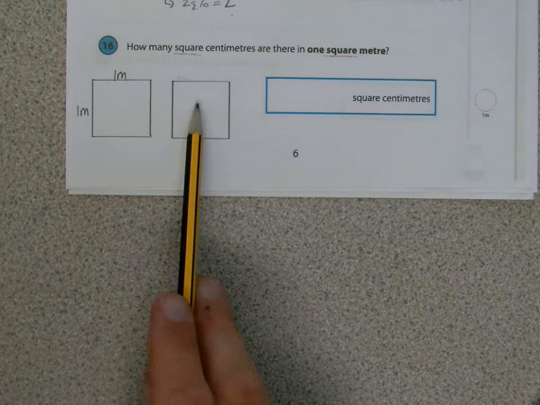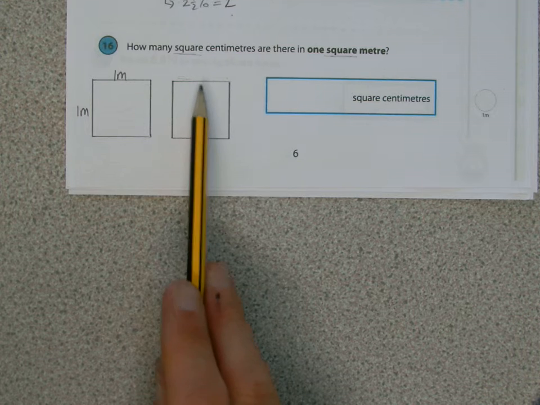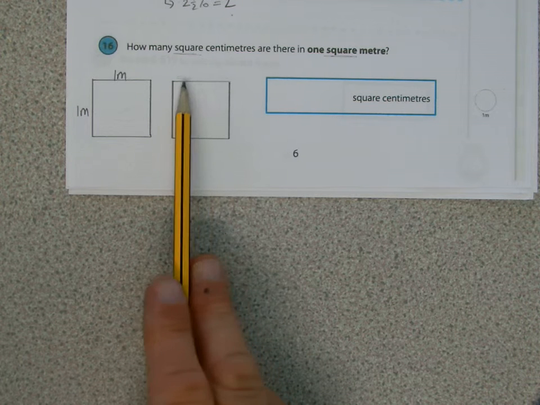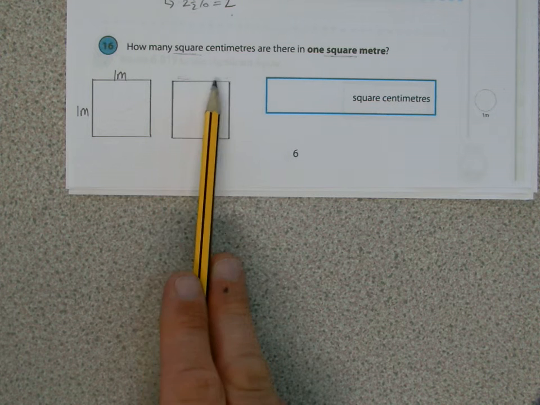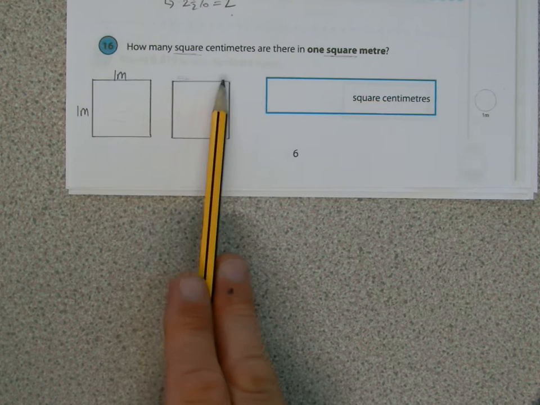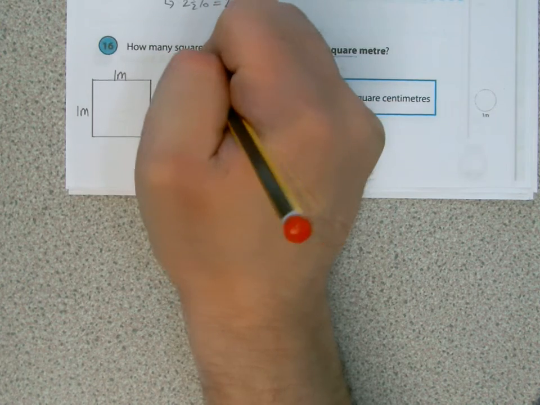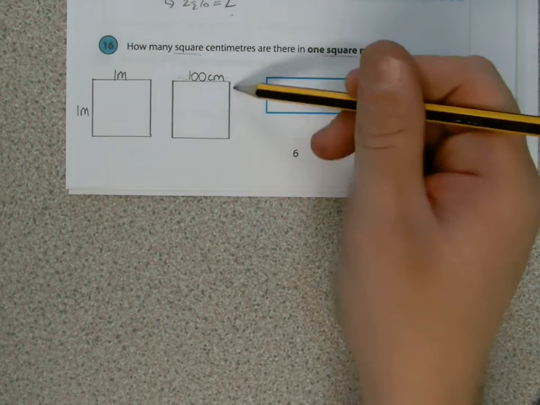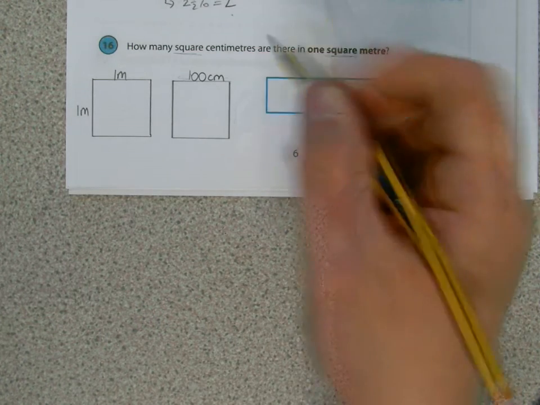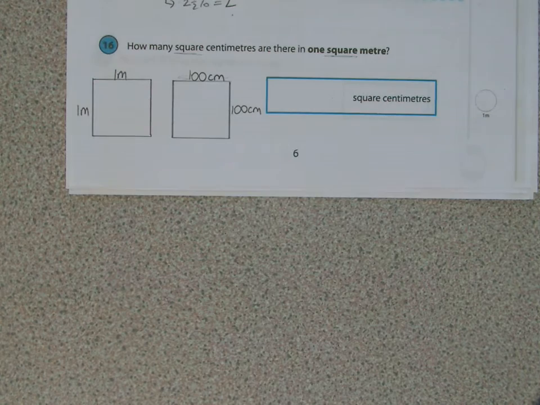Now I've drawn an identical square next to it. It's the exact same size. But instead of writing 1 meter here, I'm going to write what it is in terms of centimeters. So if that length is 1 meter, how many centimeters would that make? You need to know how many centimeters there are in a meter, of course. That would be 100 centimeters. The width here would be identical, wouldn't it? That would also be 100 centimeters.